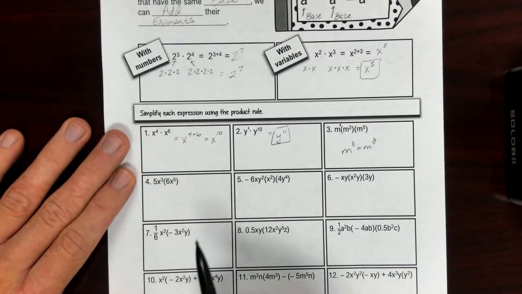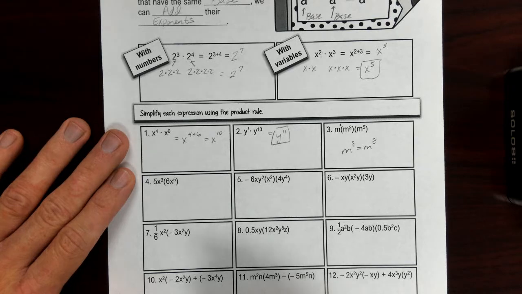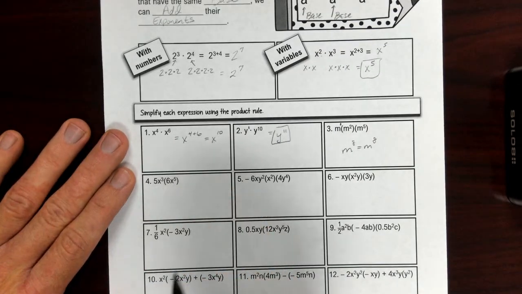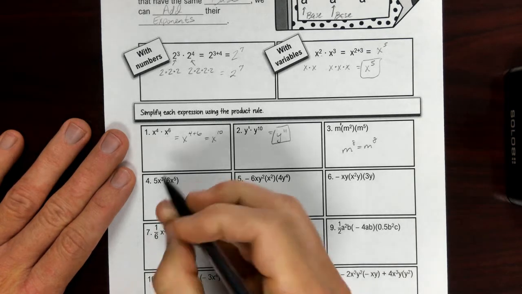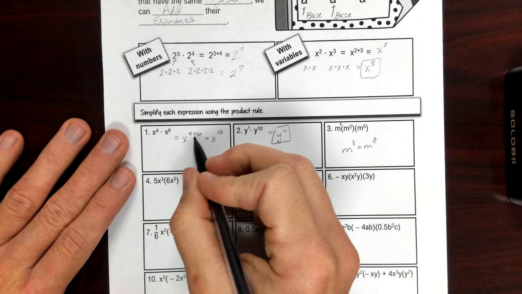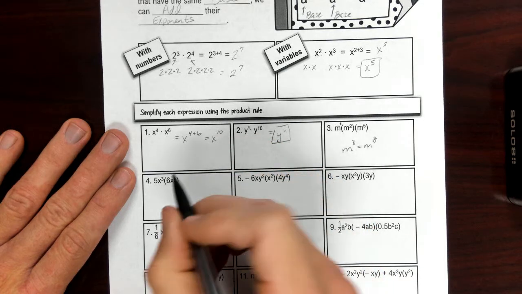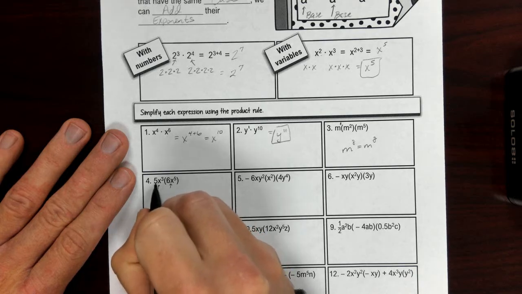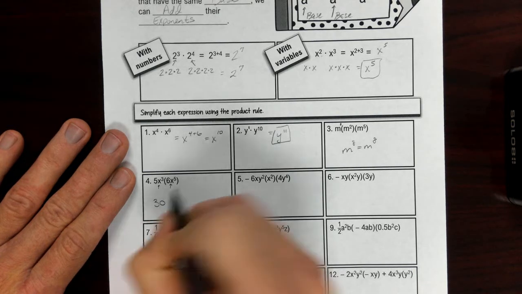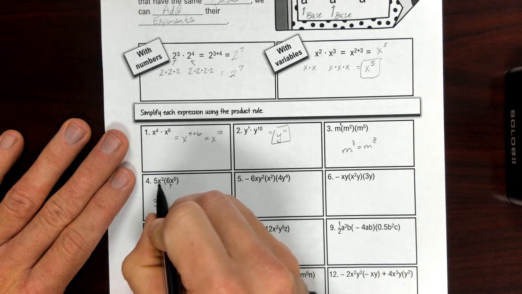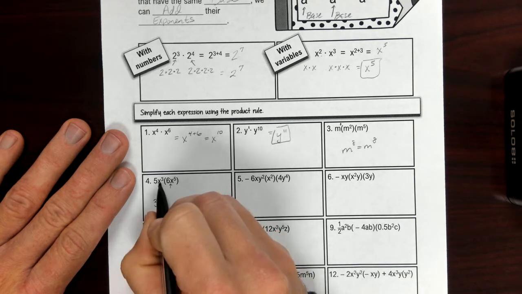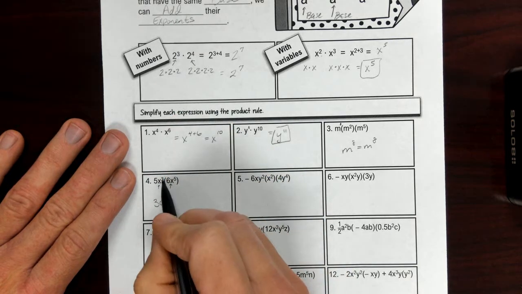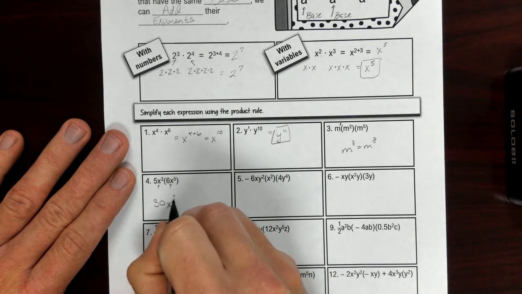Okay, now let's throw in some coefficients. Again, we're multiplying these together, right? So what am I going to do? I'm going to multiply my coefficients. Now, this is the big difference. You're going to multiply your coefficients, but like we did up here, we're going to add our exponents. So in this case, my base is x. My coefficients are 5 and 6. Well, 5 times 6 is 30. X to the third and x to the 5th. Again, my base is x. If I have the same base, I can add the exponents. So 3 plus 5 is x to the 8th.